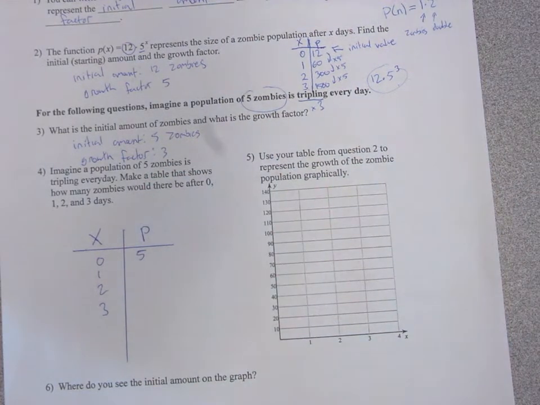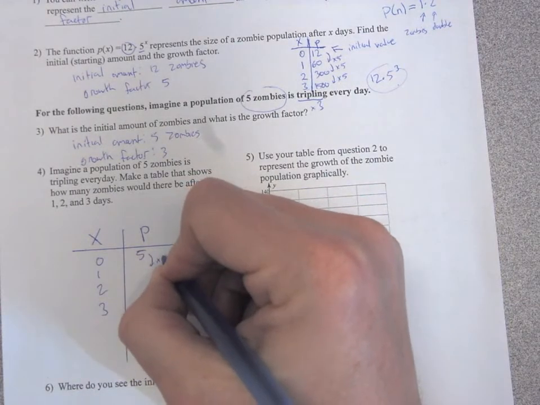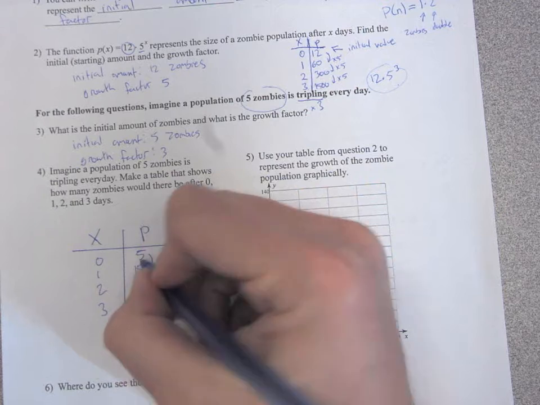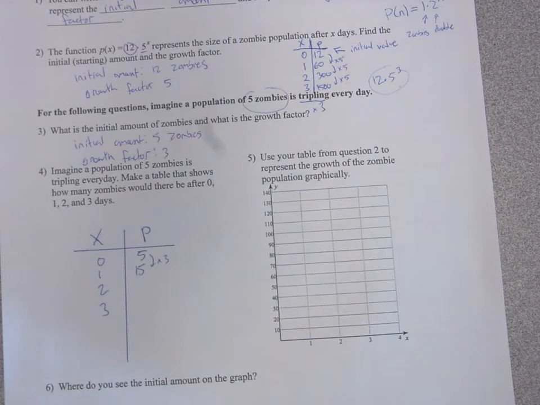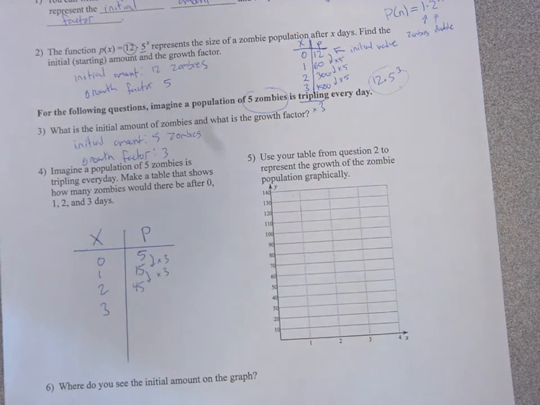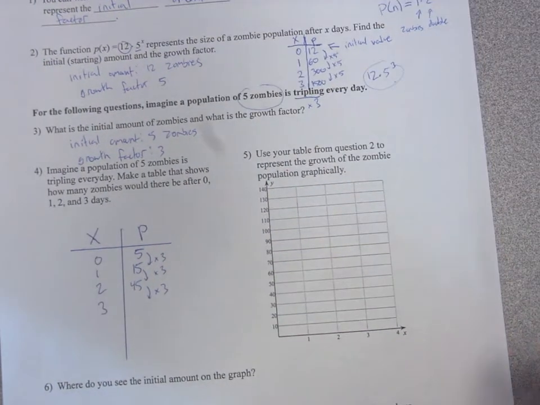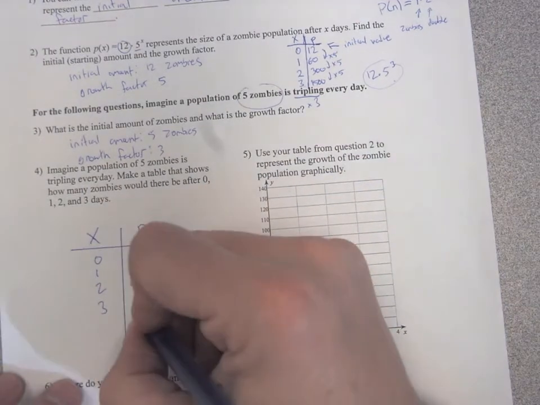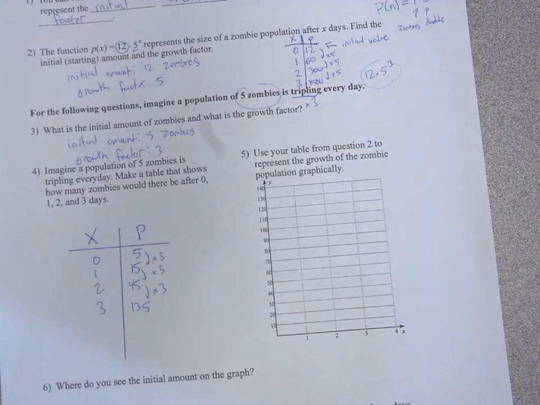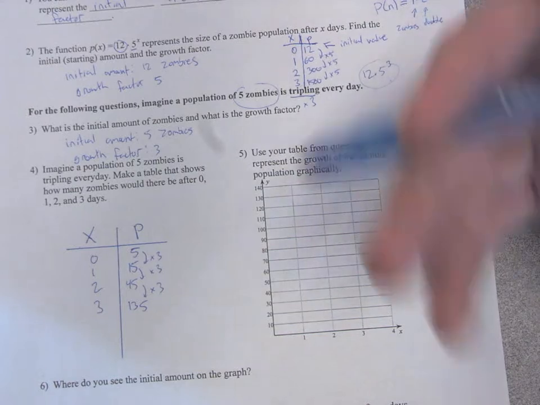But then we triple. So a day goes by, and we have to triple. So times 3. That's going to give us 15. Then another day goes by, and we triple again. 15 times 3 will be 45. And then another day goes by, and we triple again, so we have to do 45 times 3, which I think is 135, but let me double check. Yep, 135. So this is the table, and you don't really even need to do the multiply by 3. I just wanted to show you what the pattern is here.